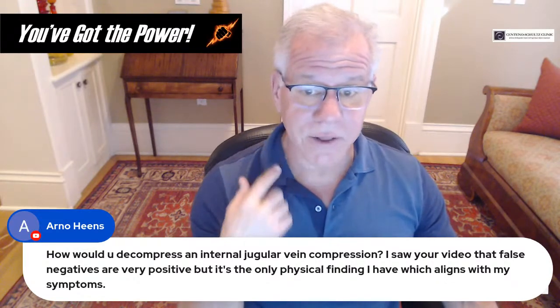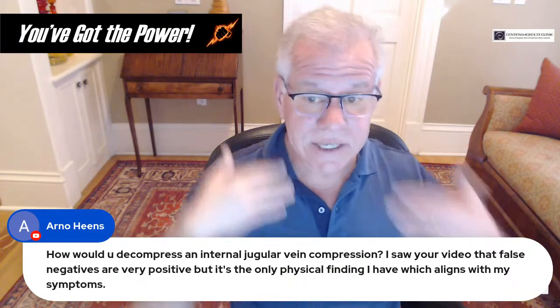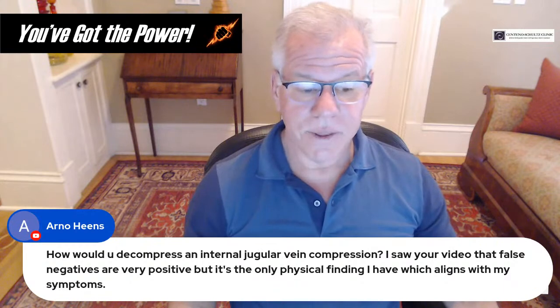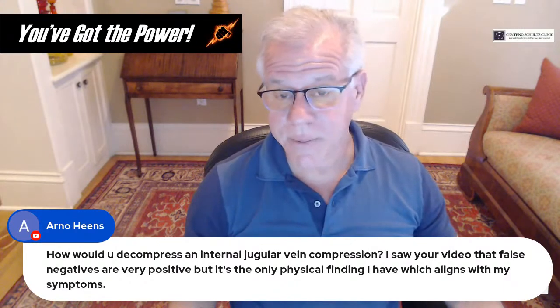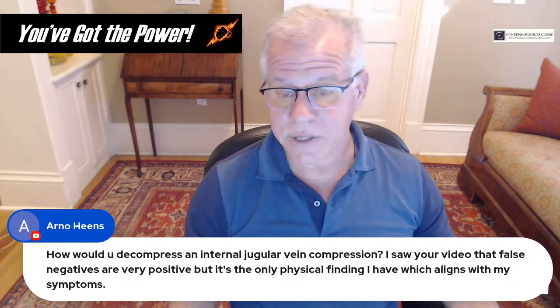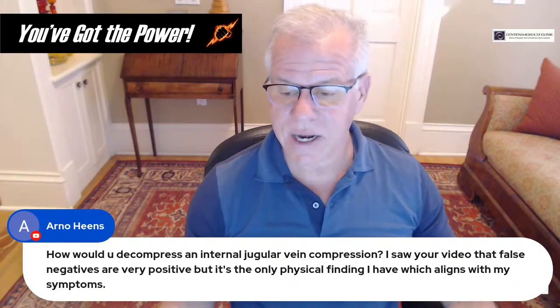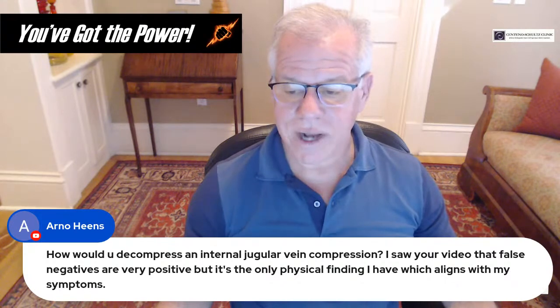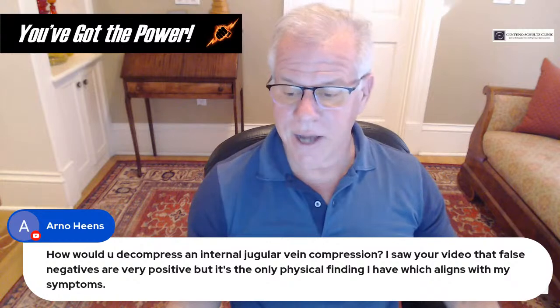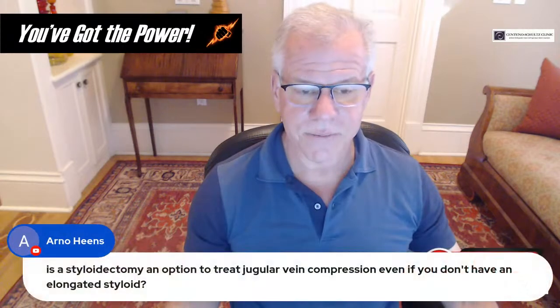Decompressing it, like through a styloidectomy, will only destabilize the anterior neck. So that's generally a bad idea in a patient who has craniocervical instability because we're taking away one of the stabilization mechanisms. So no need to decompress it like that. That's sort of 1960s surgical thinking and not 2023 thinking.